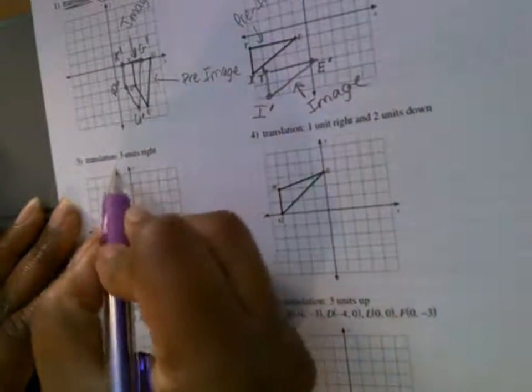All right, so we're going to do number 3. Make corrections to your work. You don't have to do anything now, but listen, you can just take a picture and make corrections later.